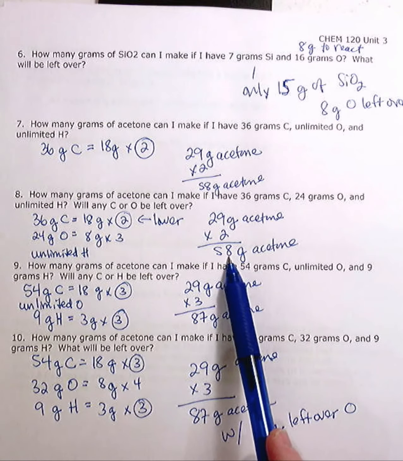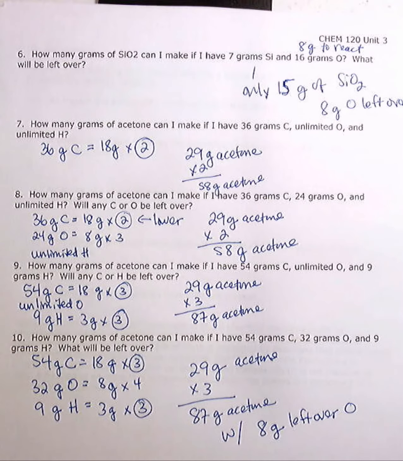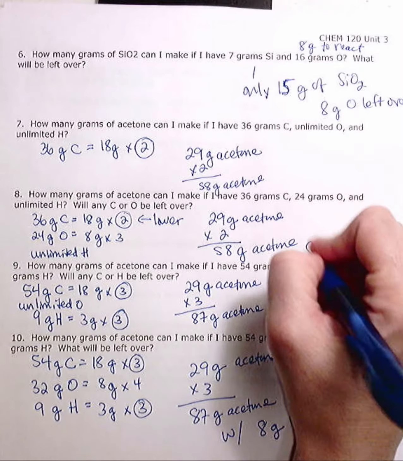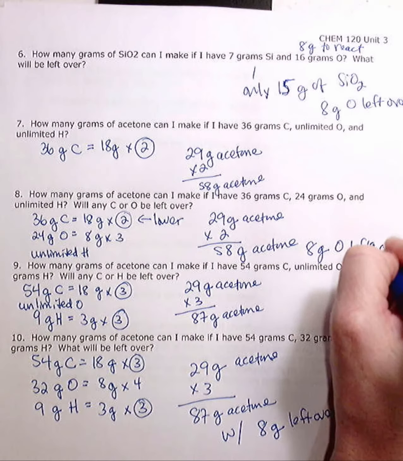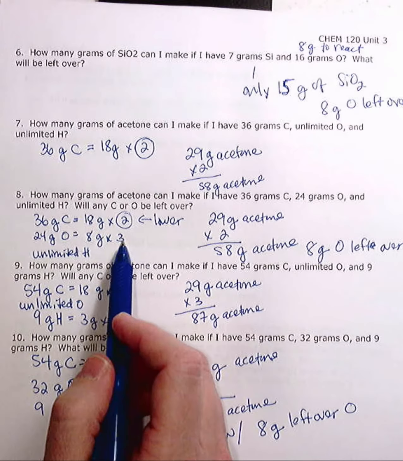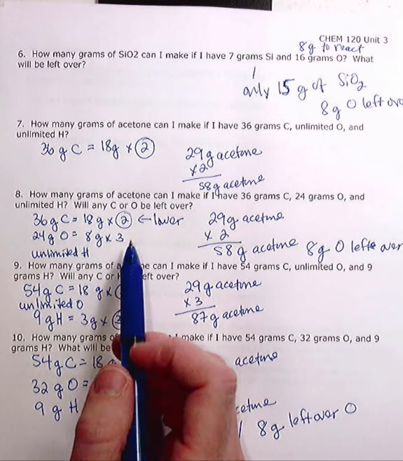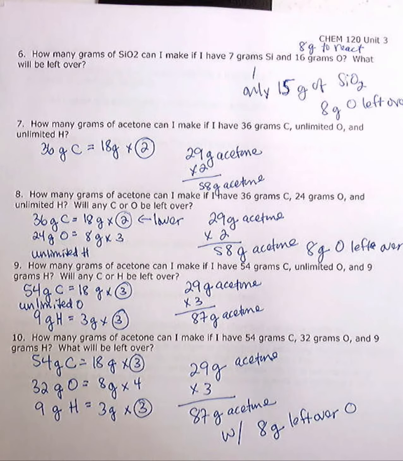So that's 58 grams of acetone. Then I will have 8 grams oxygen left over because I had enough to make 3 times that amount, but I didn't have enough carbon.